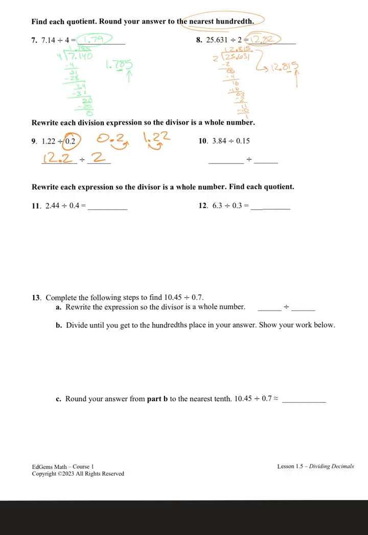On number 10, we've got 3 and 84 hundredths divided by 15 hundredths. So again, we're going to take the divisor, 0.15, and change it into a whole number, which means I'm going to move the decimal 2 spots to the right. But whatever I do to one, I have to do to the other. So I'm going to take 3 and 84 hundredths and move that decimal 2 spots to the right. So my final answer is 384 divided by 15, and that's it.